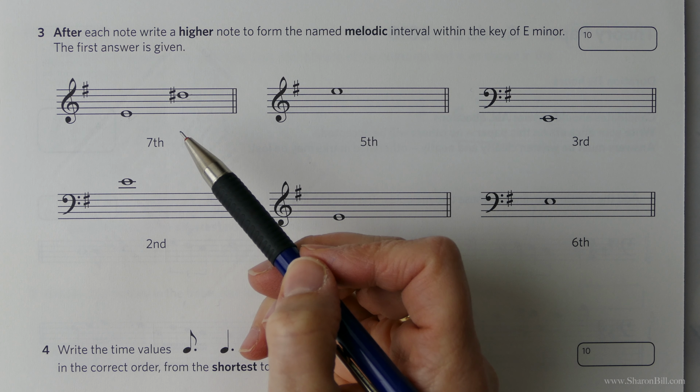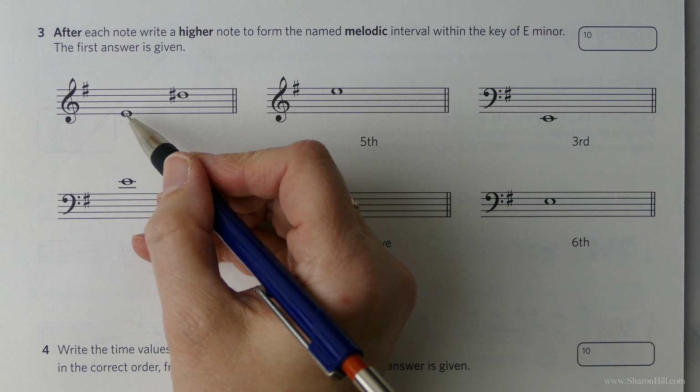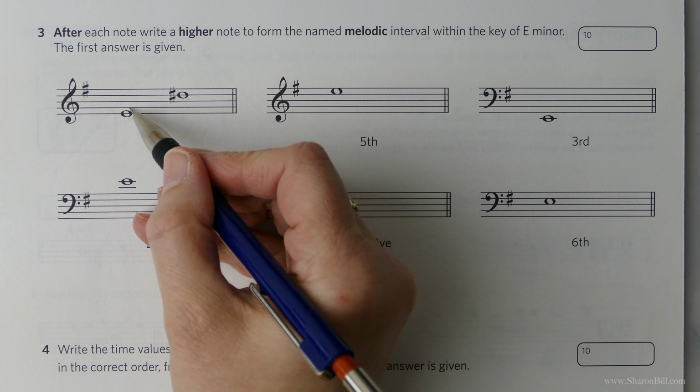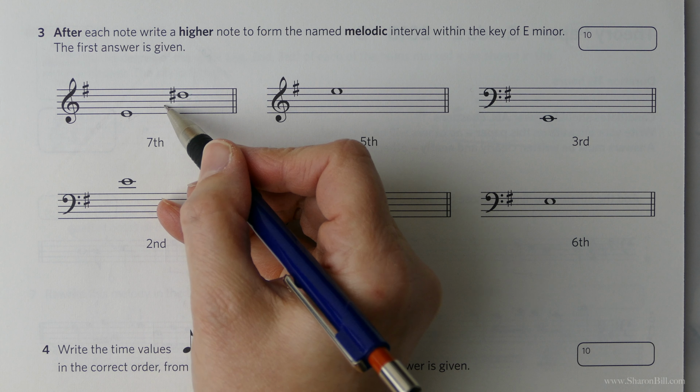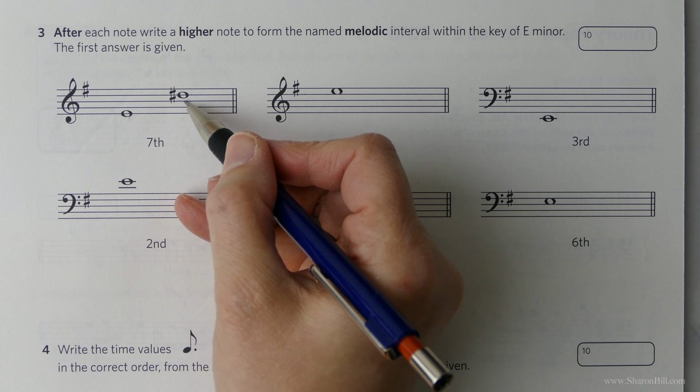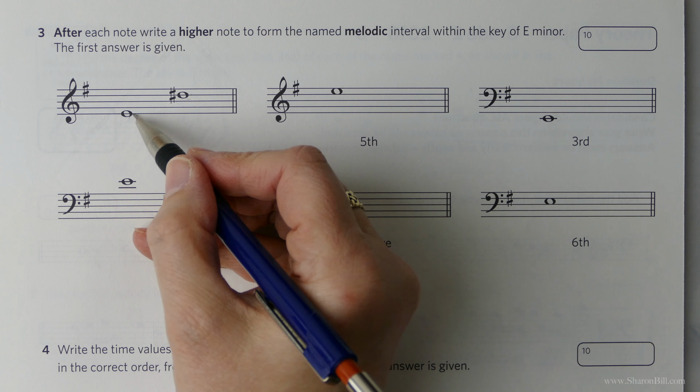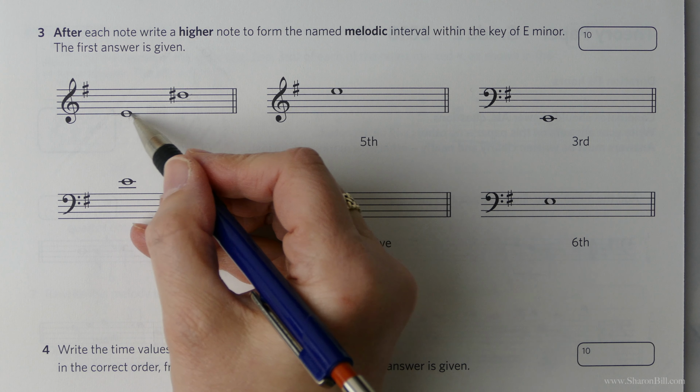Now the only way you can possibly go wrong here is if you forget to count the first degree of the scale. We're counting line, space, counting in steps up this stave, this ladder system. We're counting in steps up the degrees of the scale, but we always count the first degree of the scale as note 1.